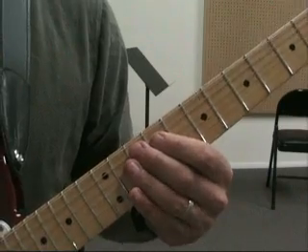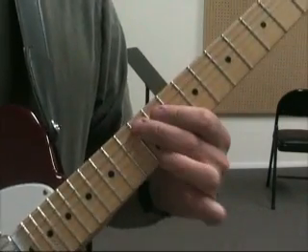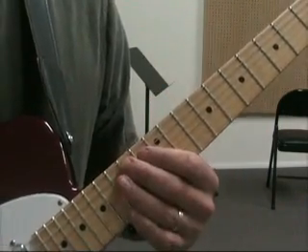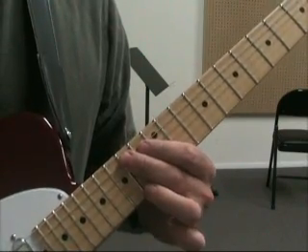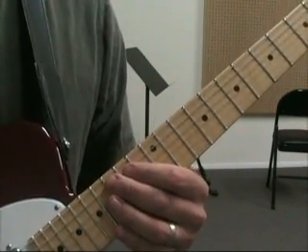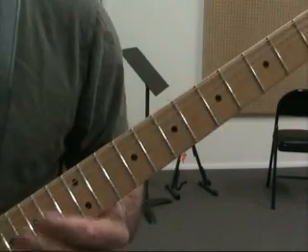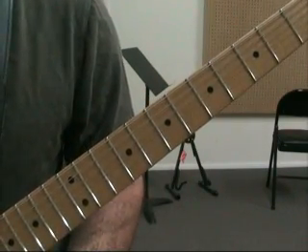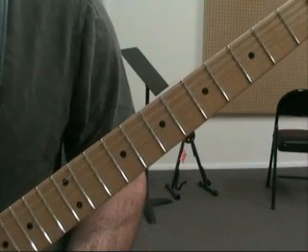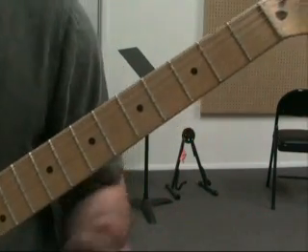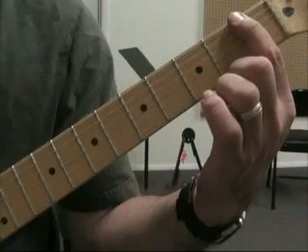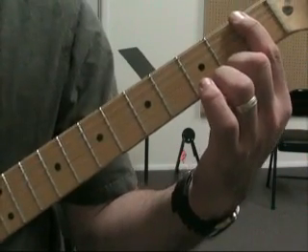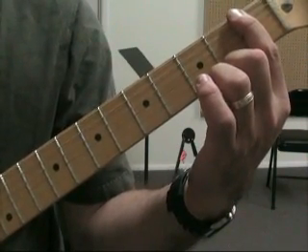G is the perfect fifth. A is the major sixth. B is the major seventh, and then we're back to C, which is the octave. We've gone through all 7 diatonic notes, and we've ended up on the octave. If we were to start on a different note, say we were to start on F, we're going to get a different collection of notes out of this, and this is going to give us a different key.